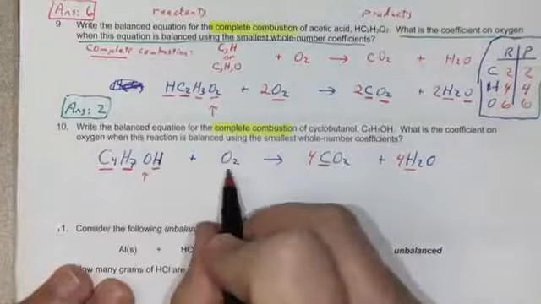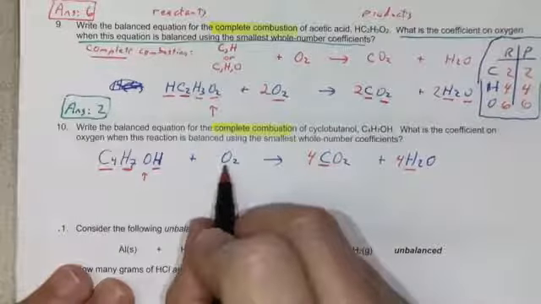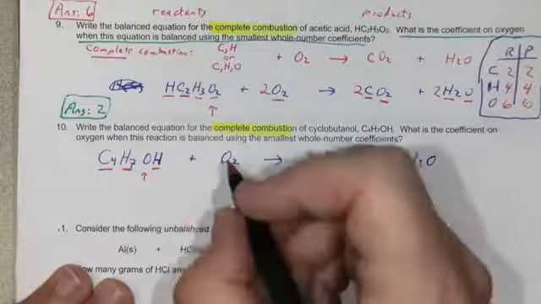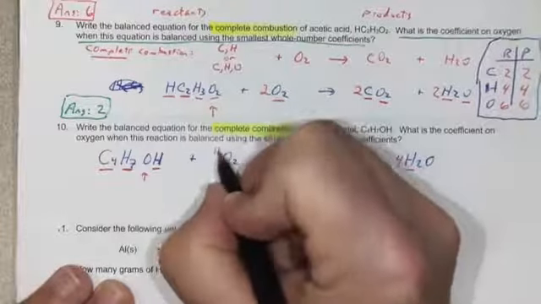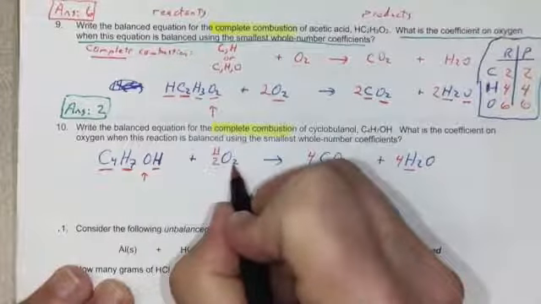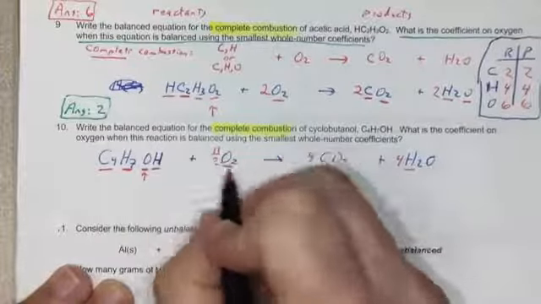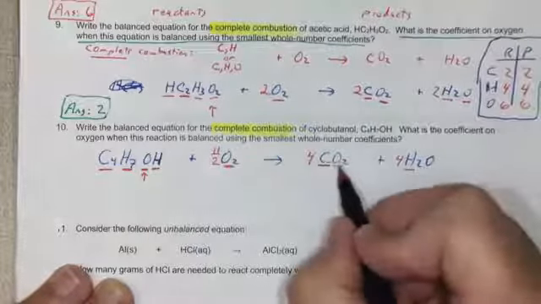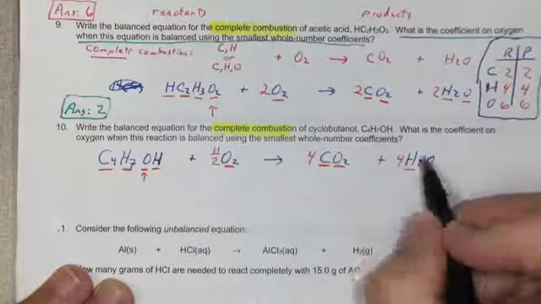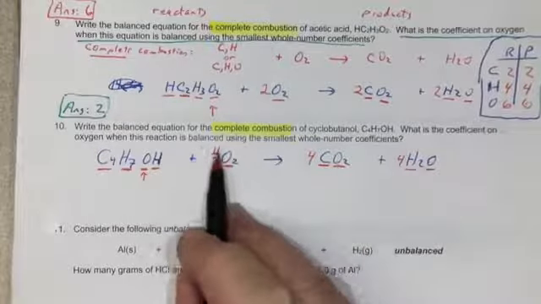So 1 plus what equals 12? 1 plus 11 equals 12. So the easiest thing to do is to say 11 over 2. 11 halves times 2 is 11. So 1 plus 11 is 12. And over here, 4 times 2 is 8, plus 4 is 12. Now this is a fractional coefficient.